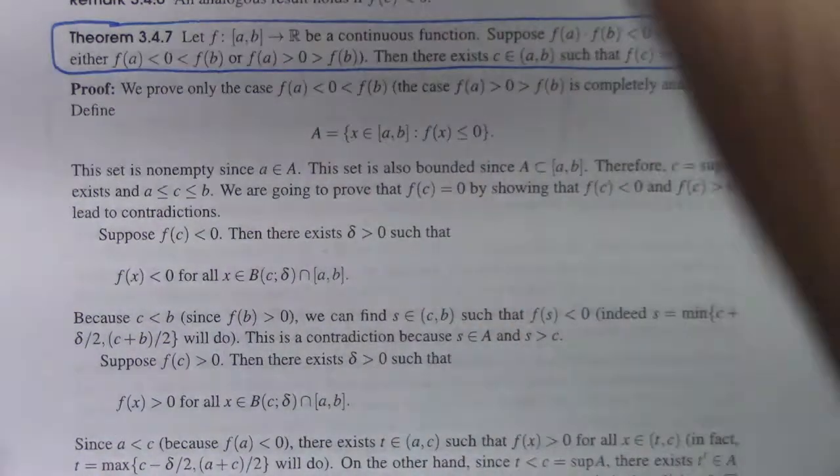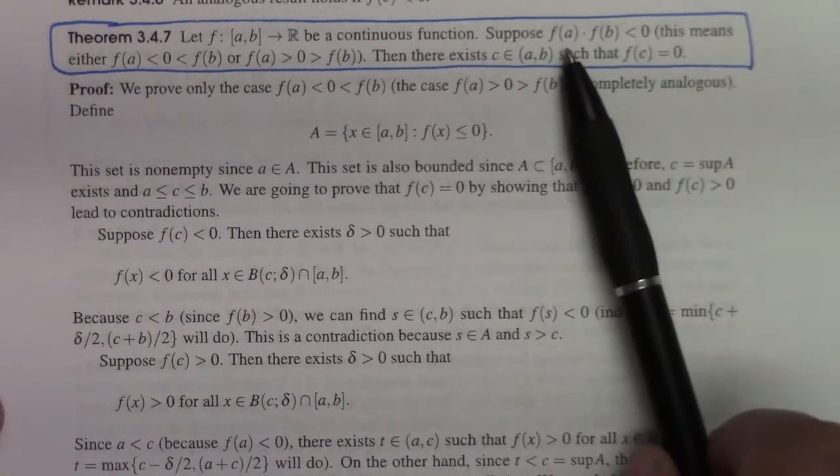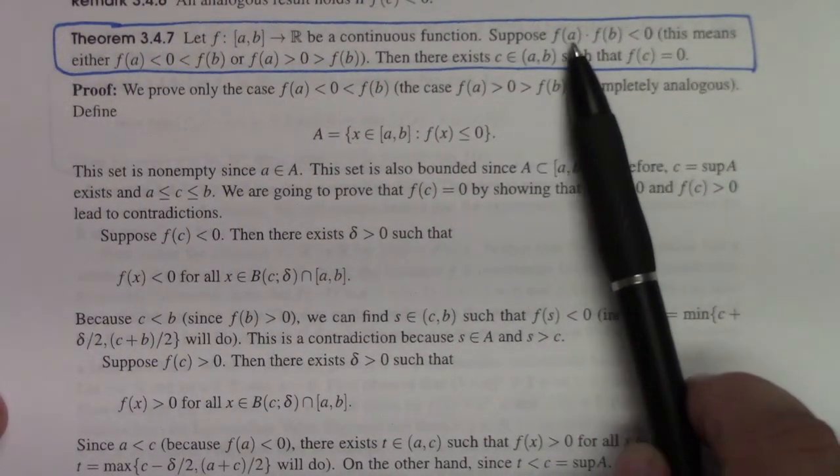Yeah, this is what Wikipedia says under their intermediate value theorem article: if a continuous function has values of opposite sign inside an interval, then it has a root in that interval. This is known as Bolzano's theorem. So Bolzano's theorem is saying, in short, that if you have a function that's continuous on a closed interval and it flips signs at the endpoints of the interval, in other words f of a times f of b is less than 0, that says that either this is plus and that's minus, or that's minus and this is plus.